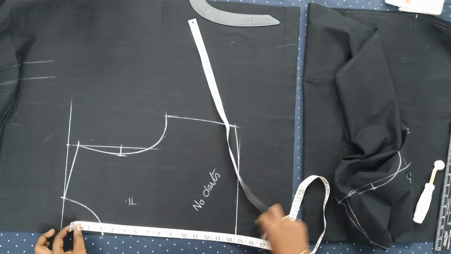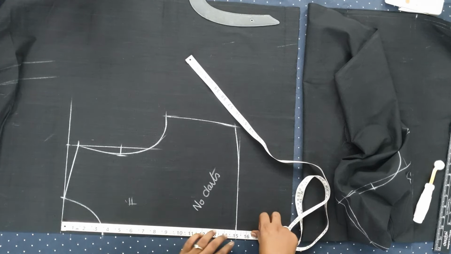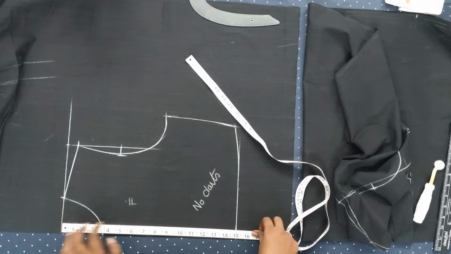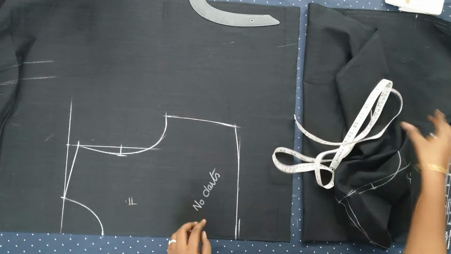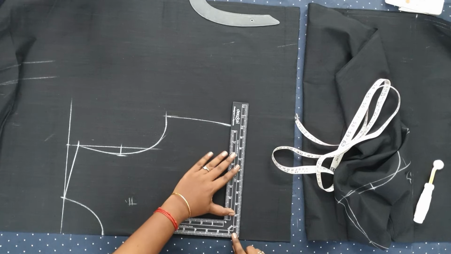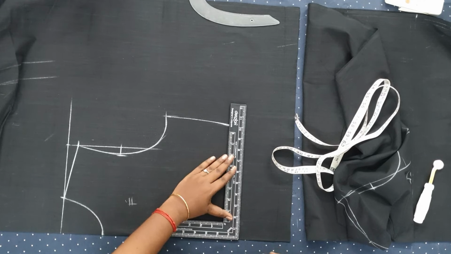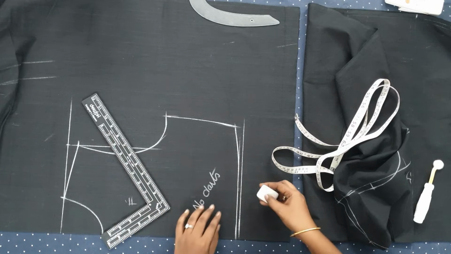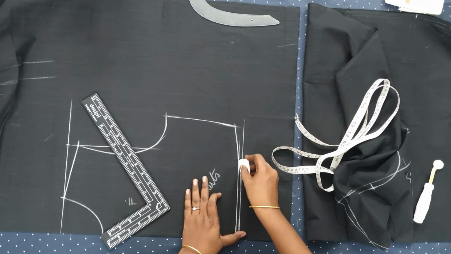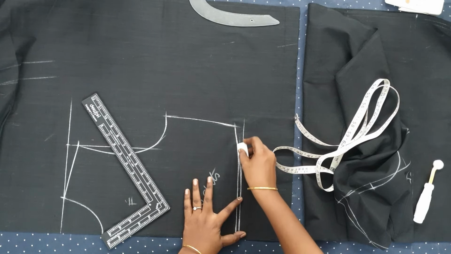Another important point to note is that you can increase the front yoke length by another quarter inches if your bust circumference is 46 inches or more. It is necessary to add another quarter inches to the front length due to the extra body rise due to the bigger bust shape. With this, the front and back bodice blocks are ready.